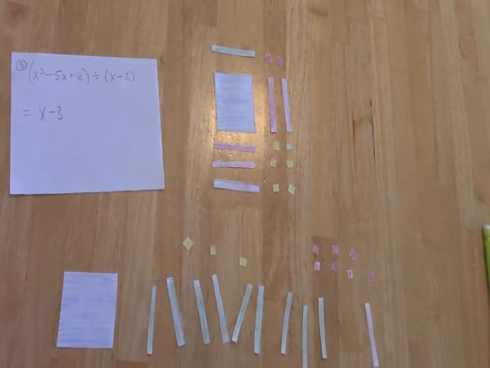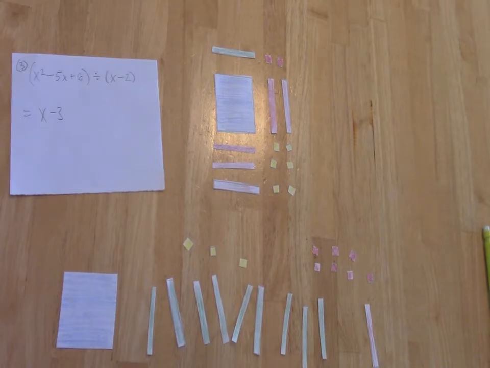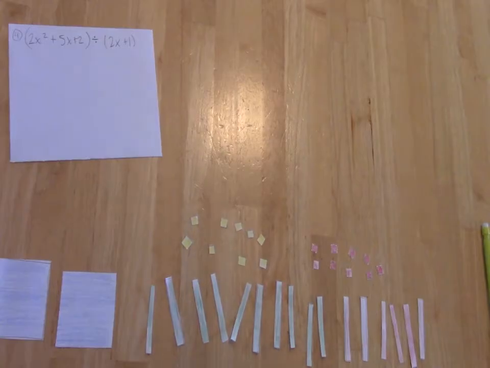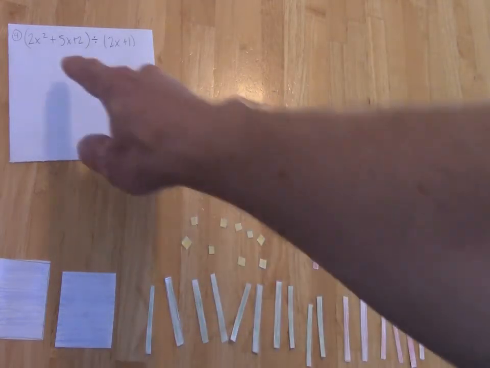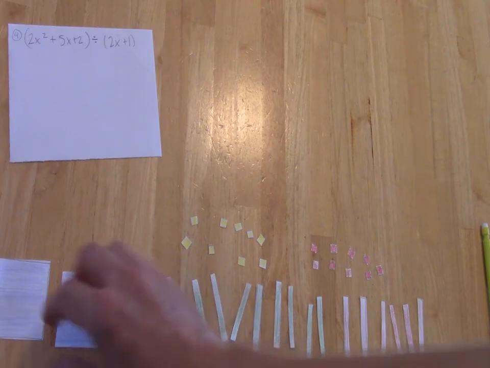We're going to do the quantity 2x squared plus 5x plus 2 divided by the quantity 2x plus 1. In this video, we're going to show the division of the quantity 2x squared plus 5x plus 2 divided by 2x plus 1. So we're going to start by modeling this polynomial with some algebra tiles.